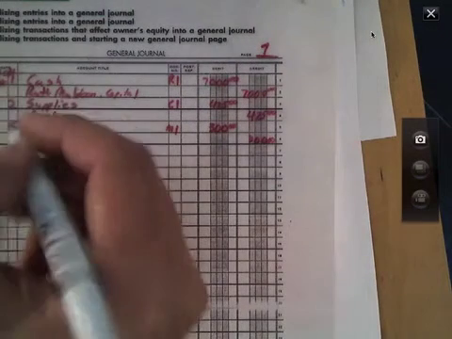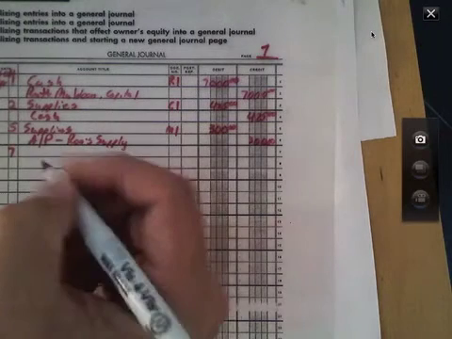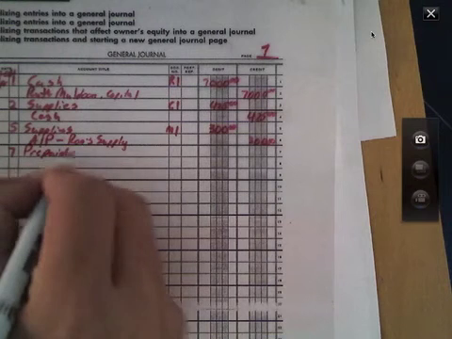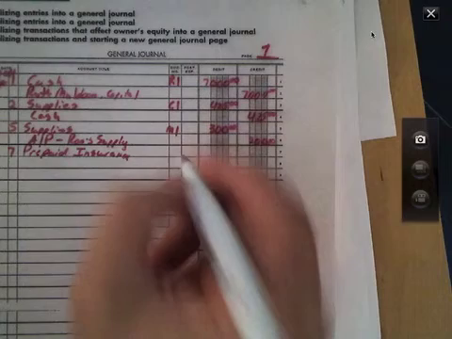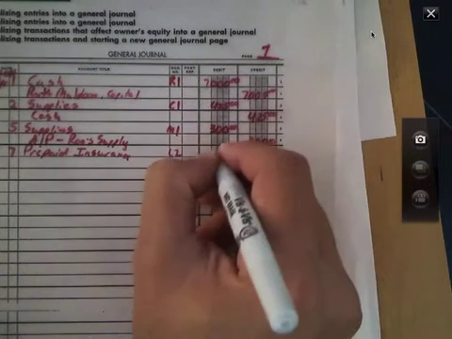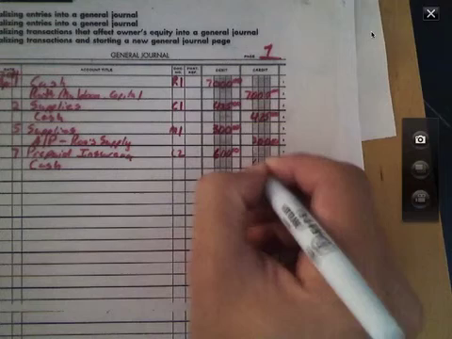On the 7th, paid cash for insurance, so prepaid insurance gets debited. This is check number 2, $600. And what did we pay with? Well, cash. We paid $600 of cash.